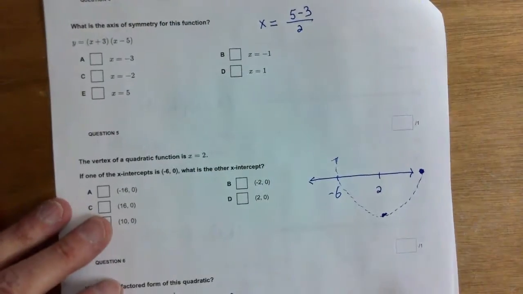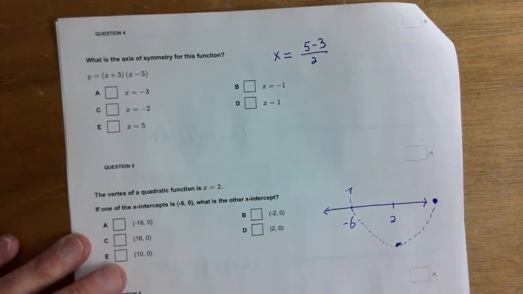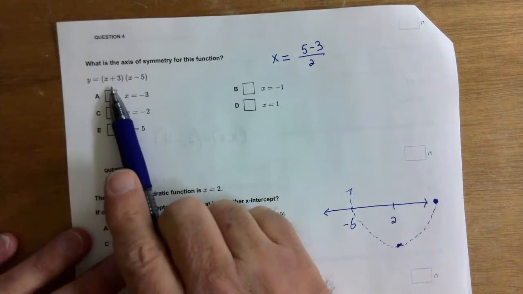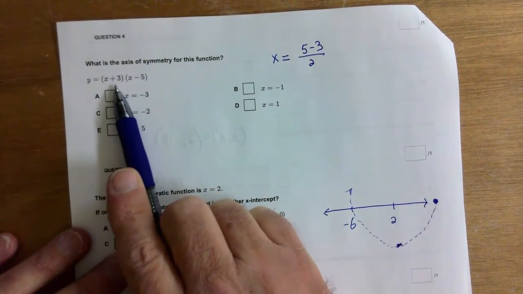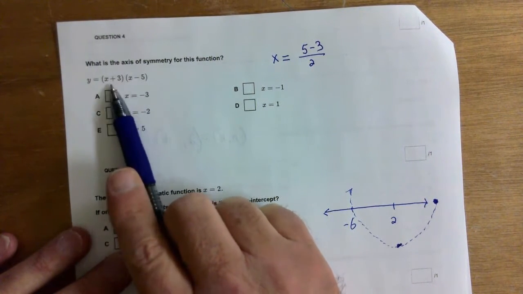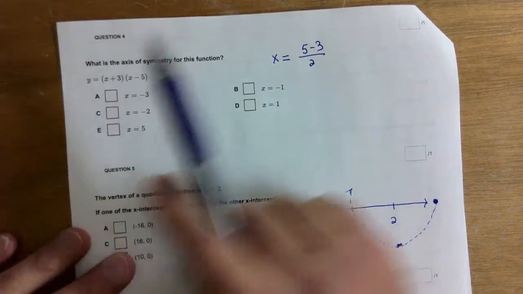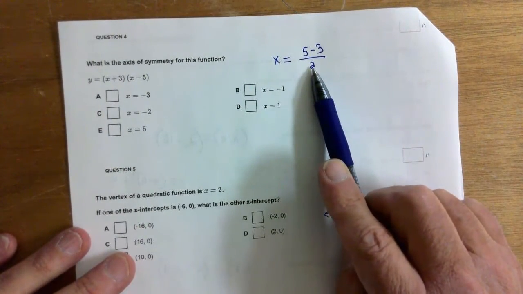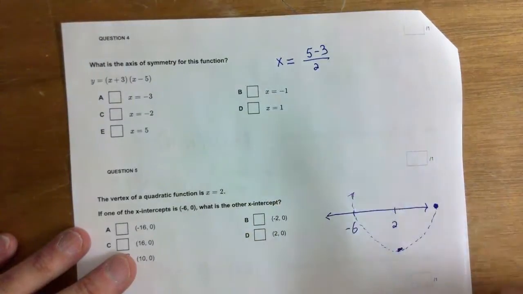All right, axis of symmetry for this function. Again, guys, the intercept here is -3, and this one is 5. So you can just take 5 and -3, add them together, and divide by 2, which is really 5 minus 3 divided by 2. X equals that. Find that. That's the answer.